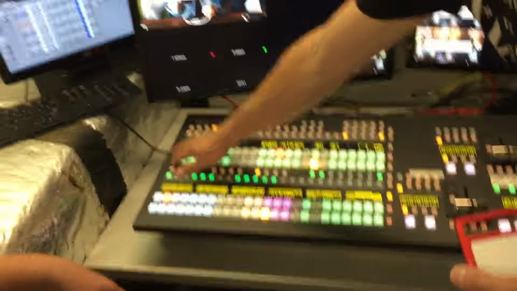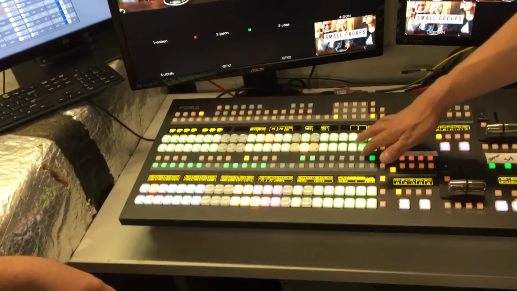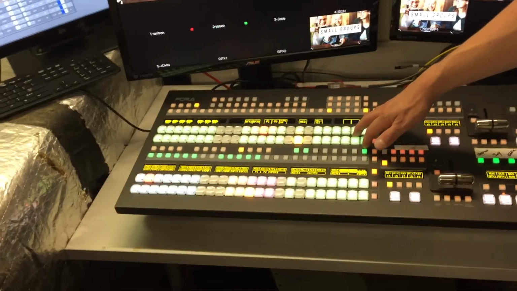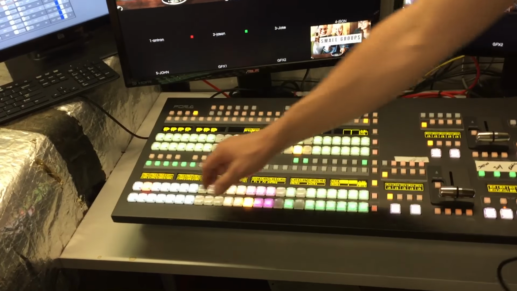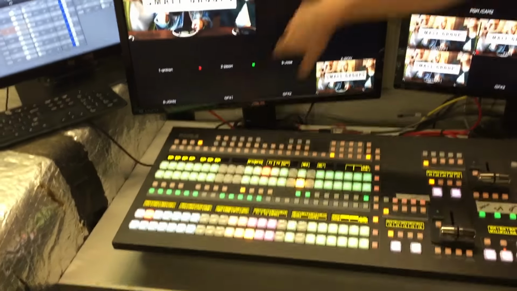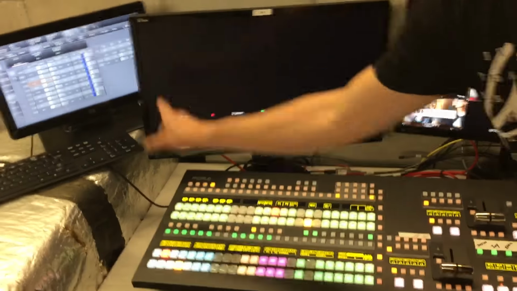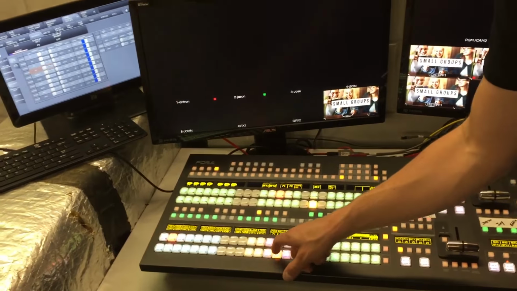This is ME1, and ME just stands for mix effect. So this is what's called a video bus, and essentially I'm able to select. Let me start with ME2 because it's set up right here. This is my preview on the left.